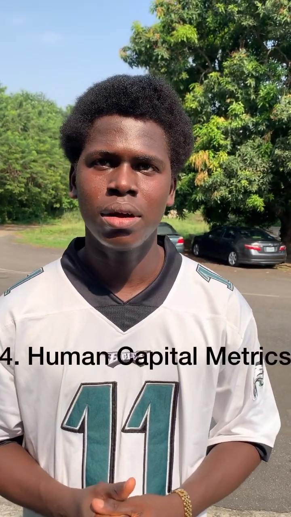Another component of human capital management is human capital metrics. They are a set of data collected by the company that helps them stay informed when making decisions, and they are more of a survey. They help the company know how well they are doing with the human capital resources they have, if the workers are happy, if the environment the workers are working in is conducive enough for them, and it also helps them to determine the mental and psychological state of the employees.